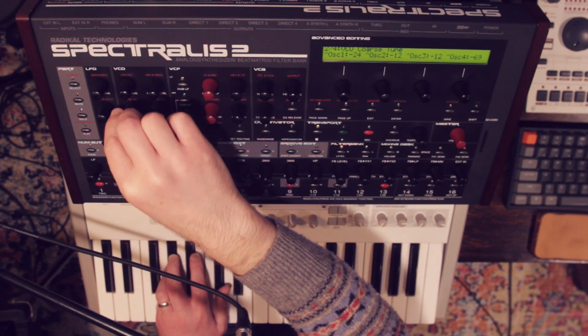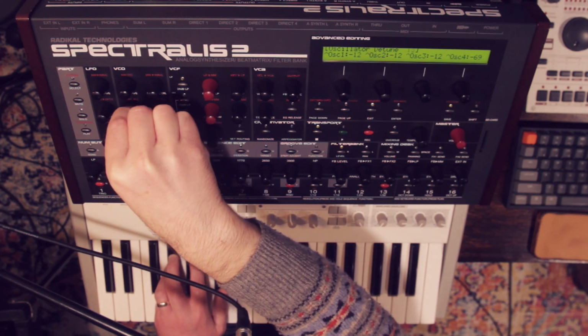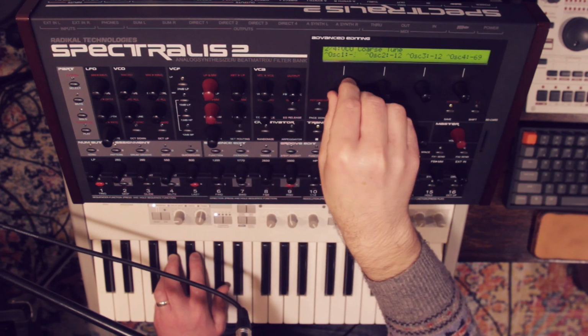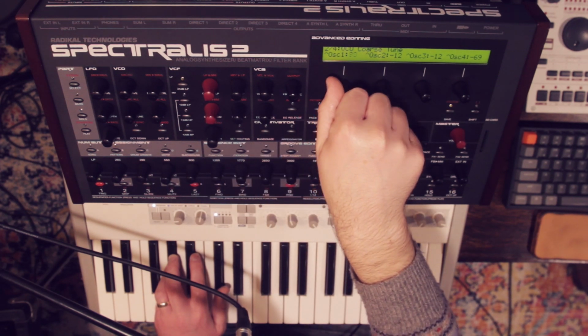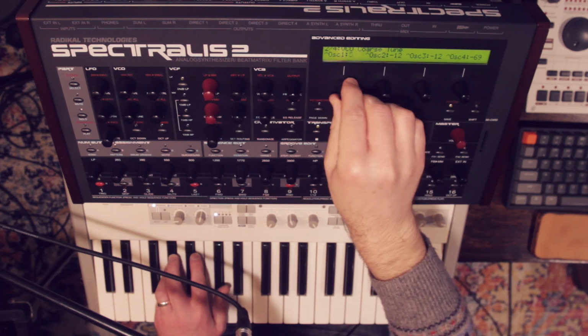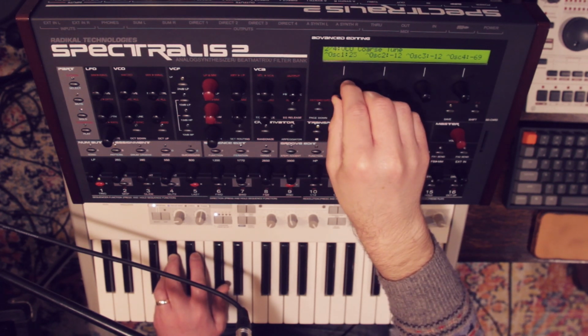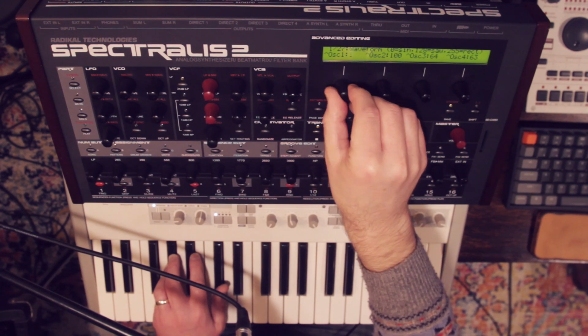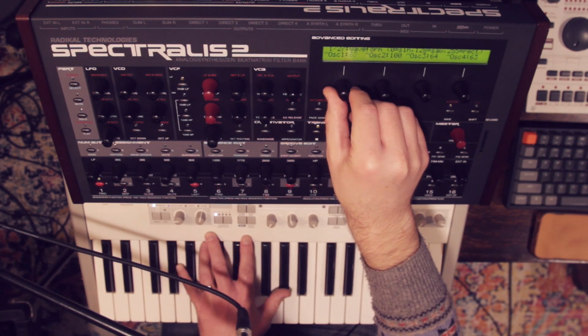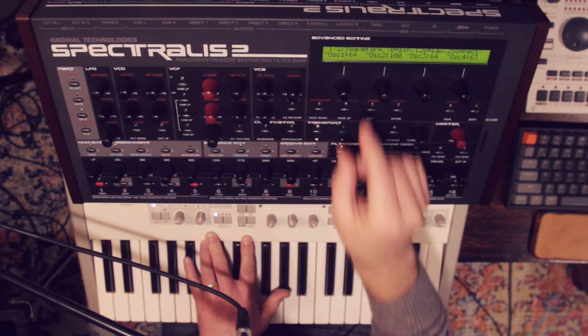And you can sweep through that all you want. And changed its waveform. Right now it's just a sine wave. Here's a triangle wave.